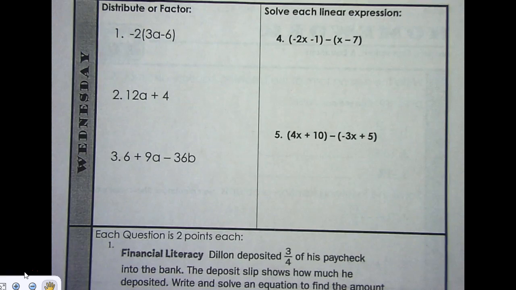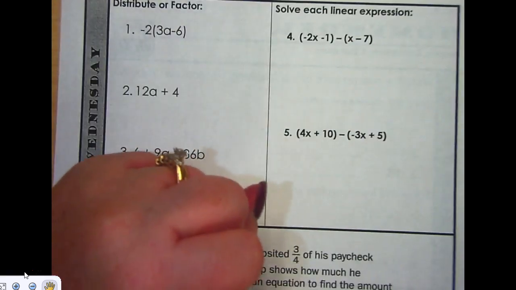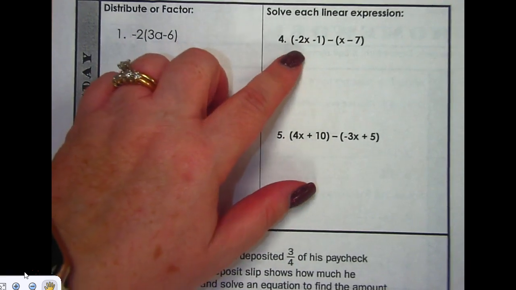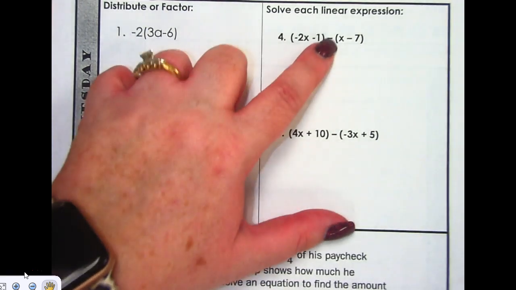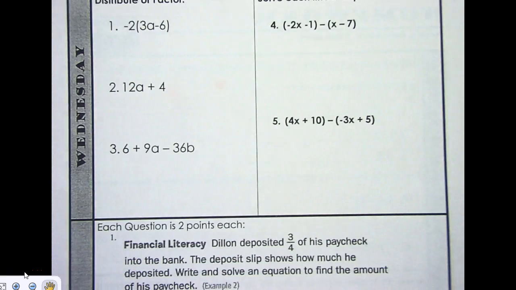Solve each linear expression. Are these adding linear expressions or subtracting linear expressions? Subtracting. I can tell you right here, these two problems are the ones most people will miss on this paper because they do not remember the rule. So it's subtracting a linear expression. Go look at the rule, and the rule says that you need to distribute this negative and change the sign of both things in the second parentheses, correct?